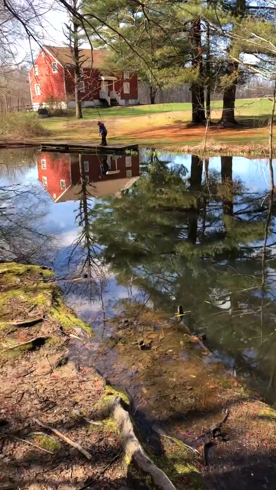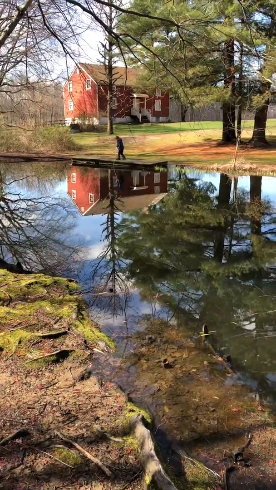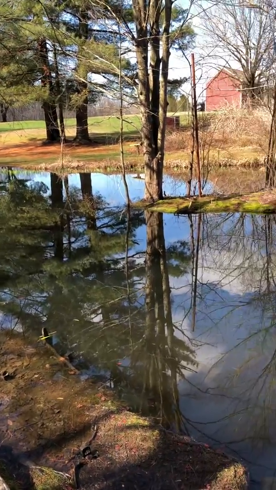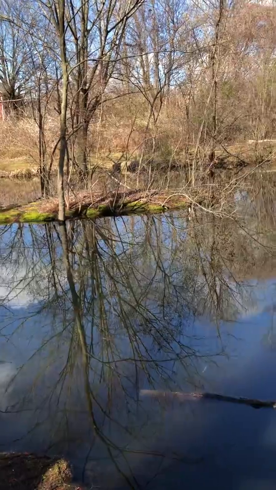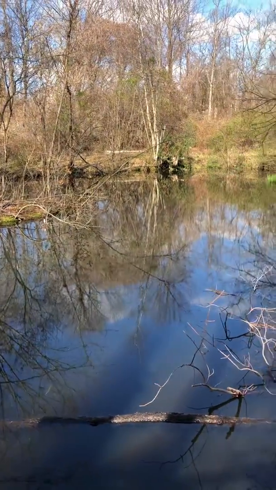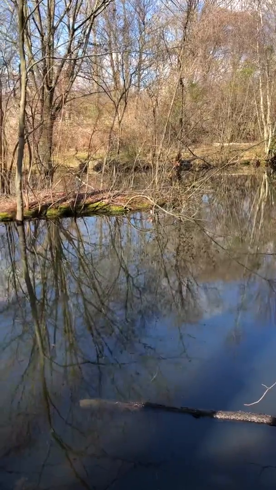This is our local pond, and normally it is teeming with all sorts of frogs, fish, and tadpoles. It could be that it's still a little too cold for them to be out. We also usually see turtles here, but we know that they're there. So let's think about this.